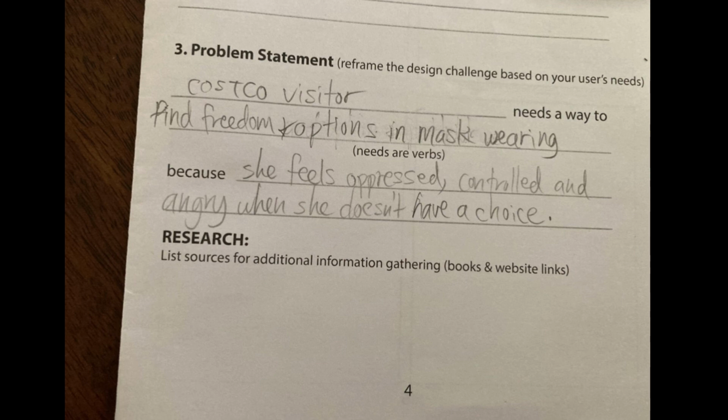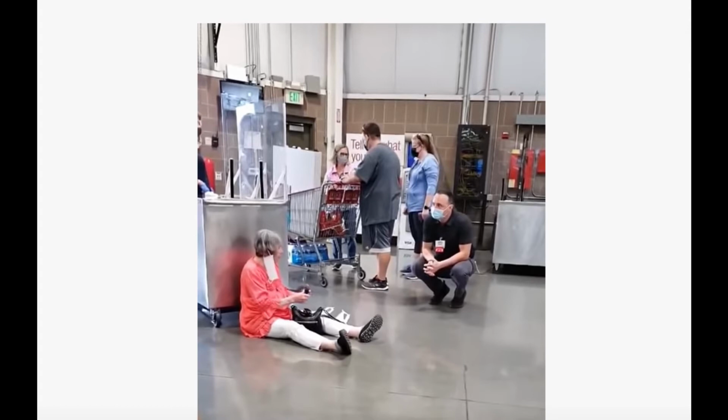So that might lead to brainstorming on ways when she enters, or maybe even other ideas for promotion of different types of masks that might look patriotic. How can I give her choice in this environment and empower her to feel that she is being patriotic and having freedom of choice in her options?